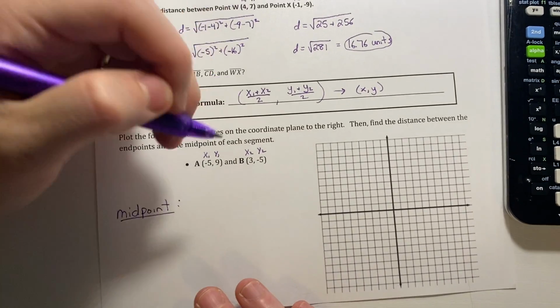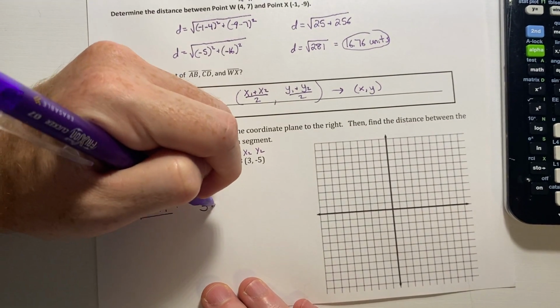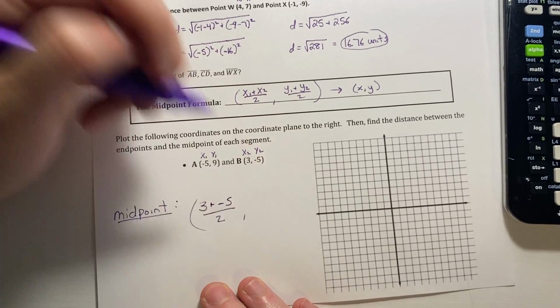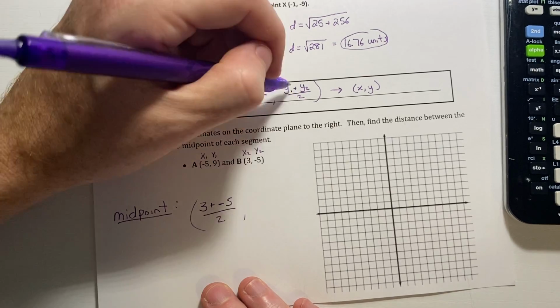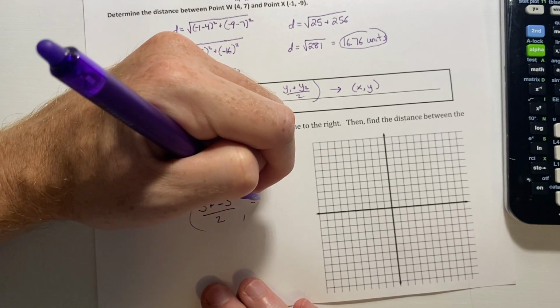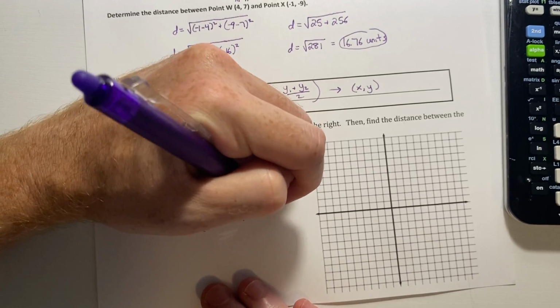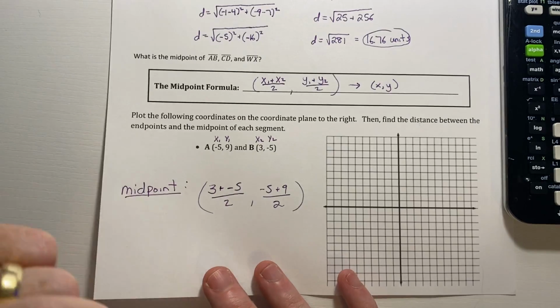Okay, so x2 value is a 3. 3 plus my x1 value, which is a negative 5, that's over 2. And then my y2 or my y1 value, it really doesn't matter. You can inverse these. I'll do y2 first since I did x2 first. I have negative 5 plus 9 over 2. All right, sorry, I wrote my 2's differently. That was kind of weird.